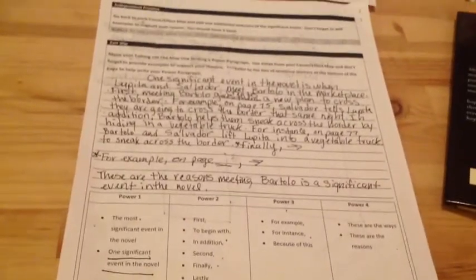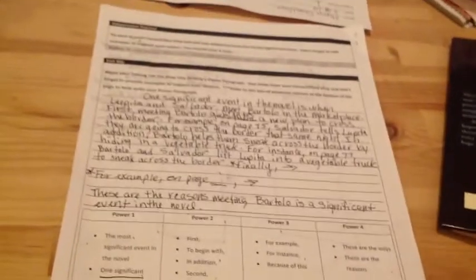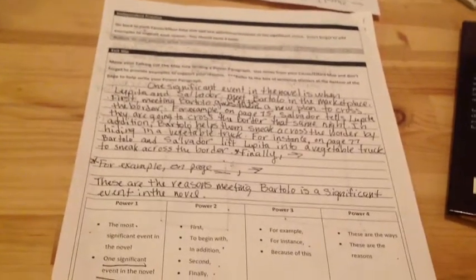Once you finish this, you are done with today's lesson. Go ahead and make sure your name is on it and you're ready to submit it into your period box. Great job.